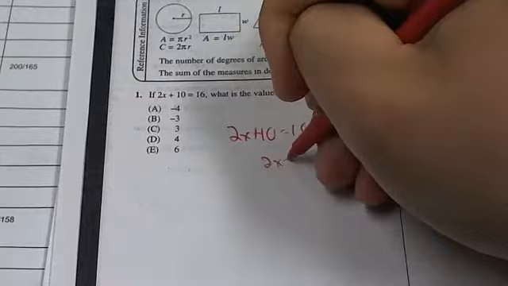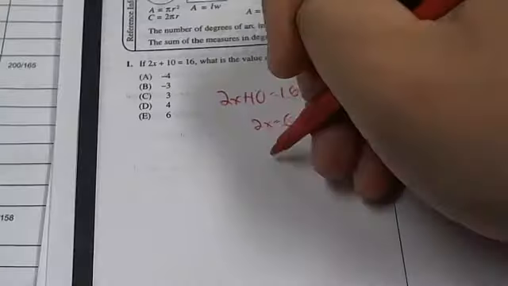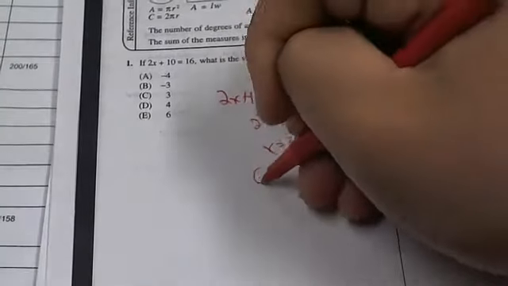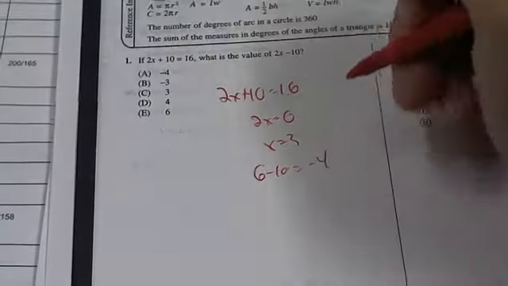So 2x is equal to 6. You take the 10 to the other side, you subtract, so x is equal to 3. Plug it in. 6 minus 10 is equal to negative 4. Answer is A. We're going to do this another way.